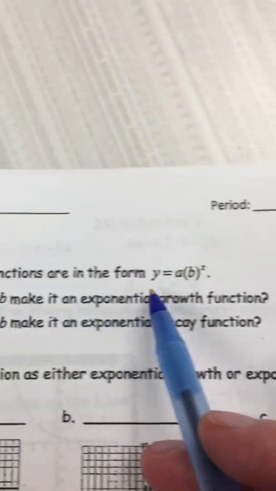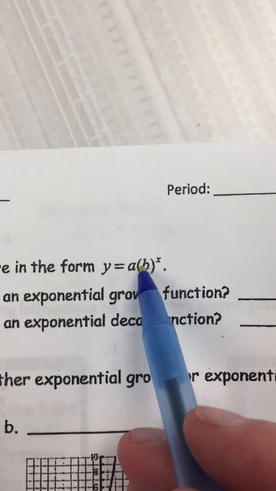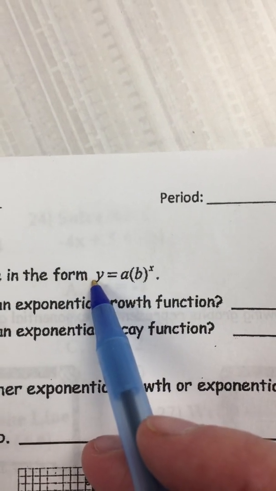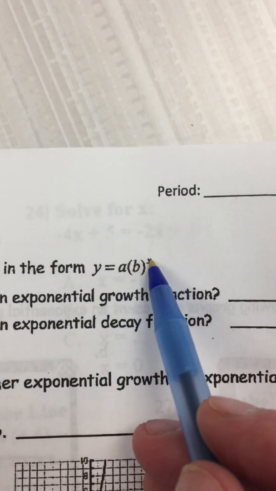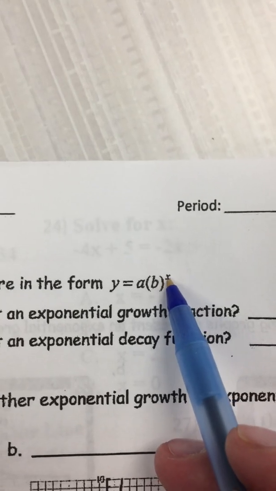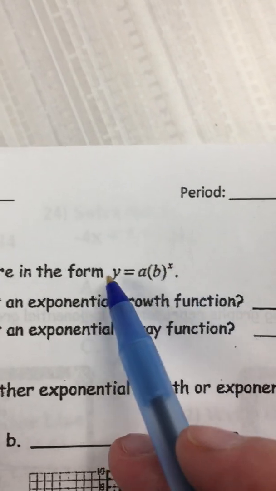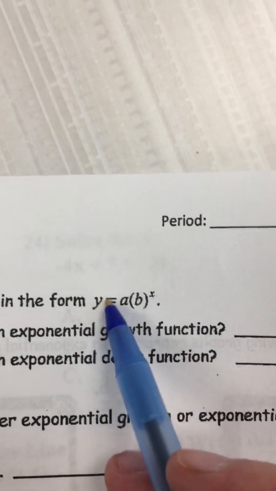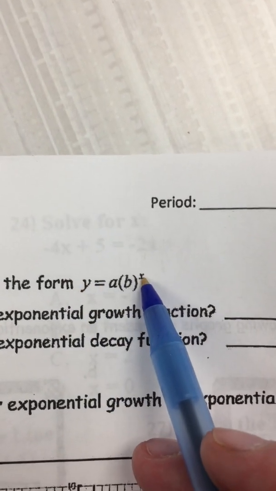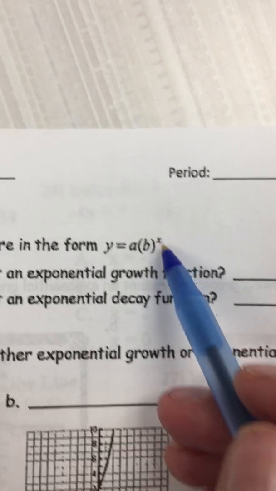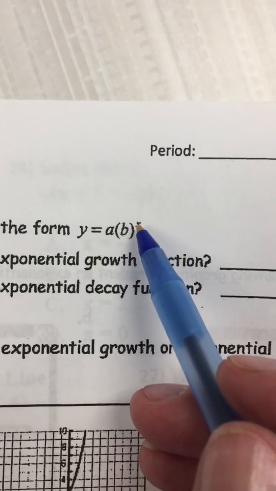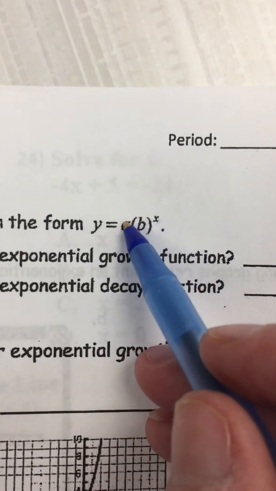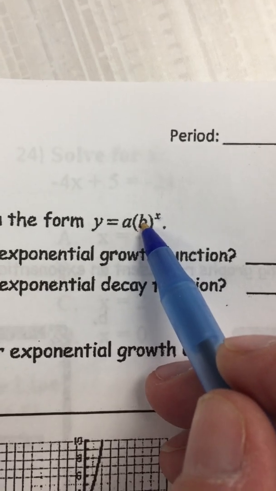There's all sorts of variety of things that grow exponentially and decay exponentially. So here they want to know, all exponential functions are in the form y equals ab to the x. Y is your total amount at any given point. X is your time period. So is it 1 week, 2 weeks, 3 weeks? You can plug in whatever number you want to find out what the population is at 2 weeks or at 5 weeks. Whatever the time period is, it could be yearly, monthly, or weekly. A is your initial amount, and B is the growth or decay factor.